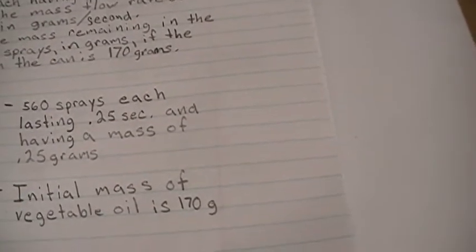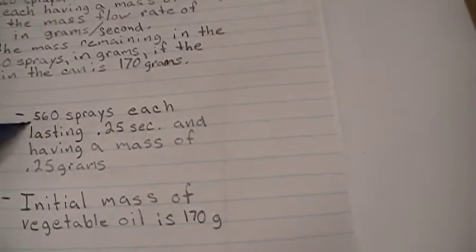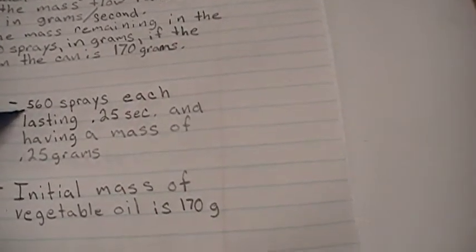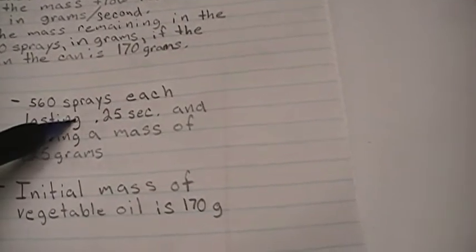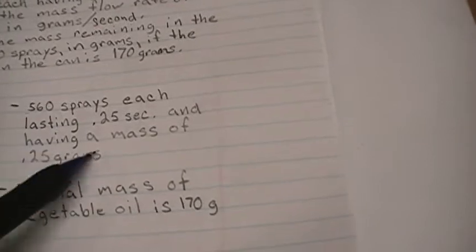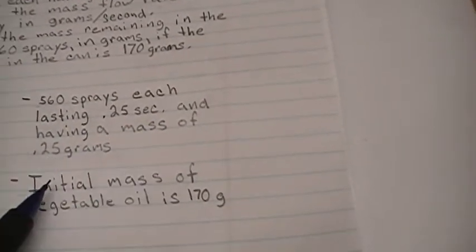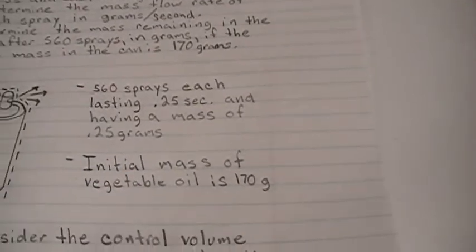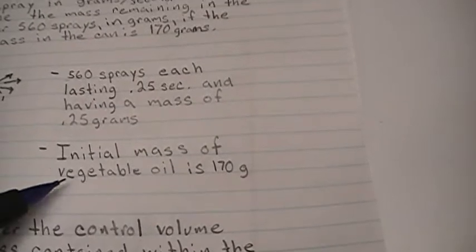Now, there was some information given from the problem that should be recorded. The first information is that the retailer says that the can go 560 sprays, each lasting 0.25 seconds and having a mass of 0.25 grams. The initial mass of the vegetable oil is 160 grams.